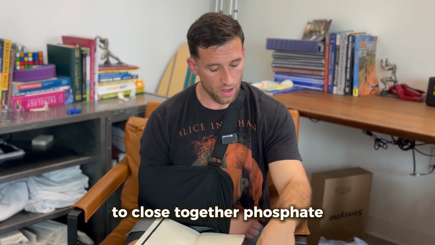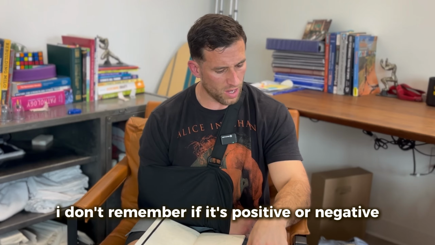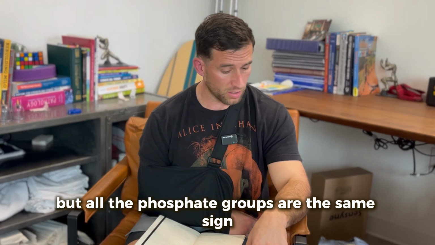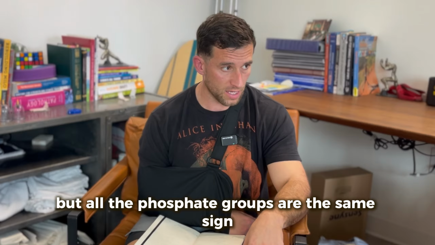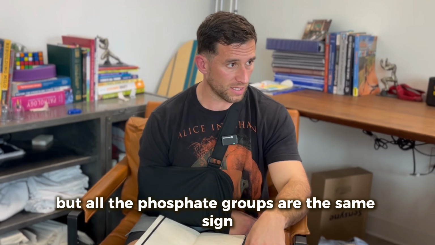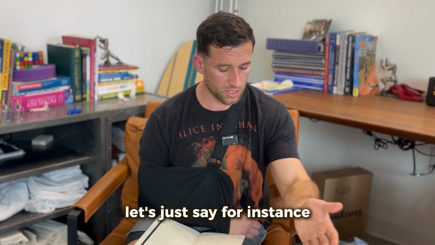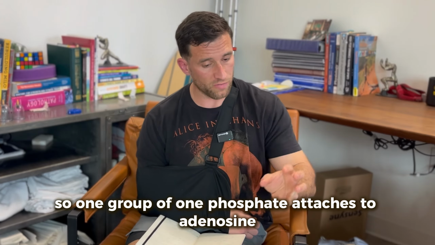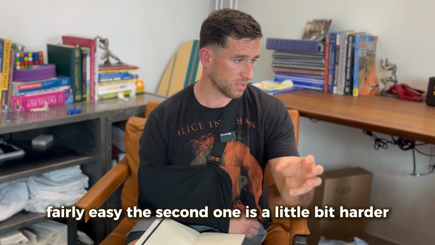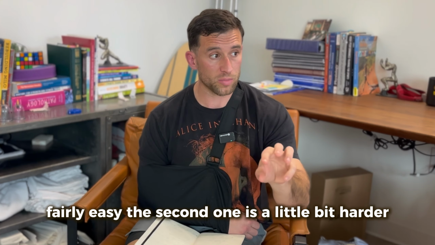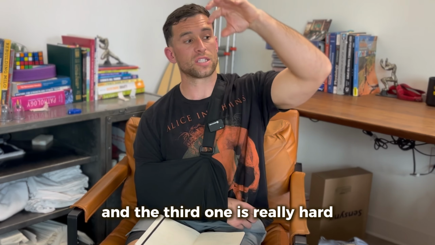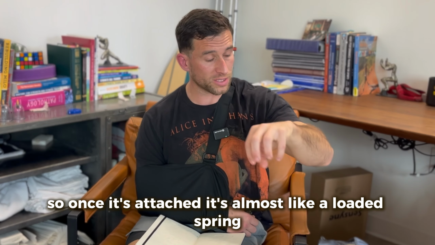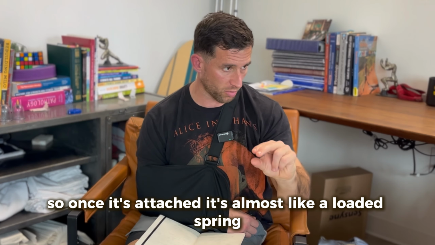Opposites attract. So a positive and a negative want to be close together. Phosphate, I don't remember if it's positive or negative, but all the phosphate groups are the same sign. Let's just say, for instance, they're all positive. So one phosphate attaches to adenosine fairly easy. The second one is a little bit harder, and the third one is really hard. So once it's attached, it's almost like a loaded spring.